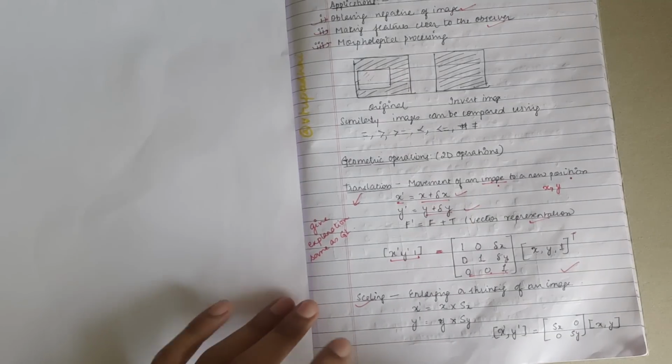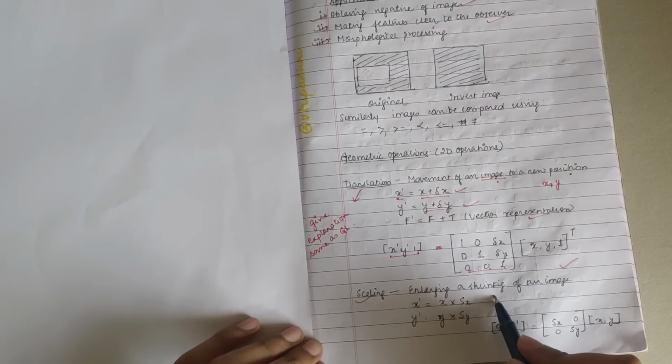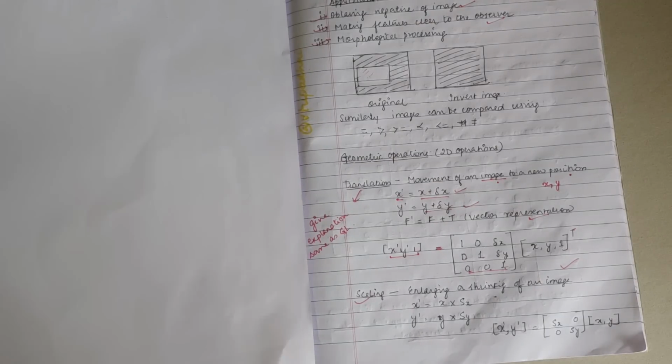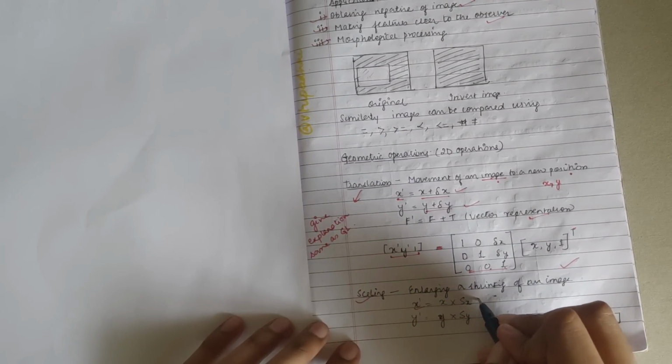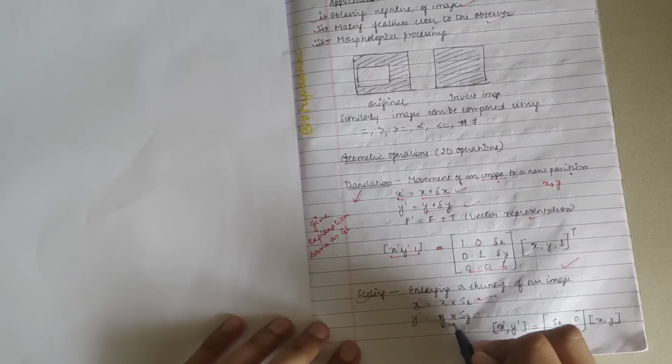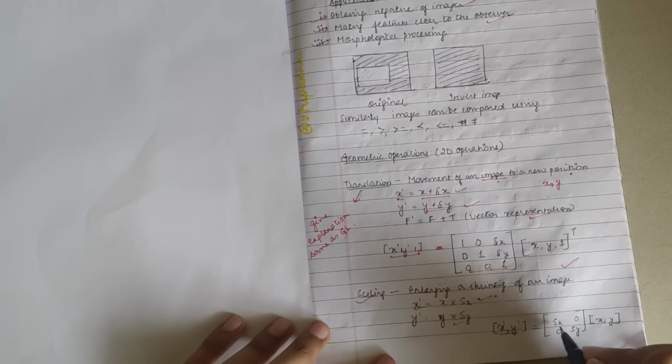Okay, next we have scaling. Scaling is basically you are trying to enlarge an image or you want to shrink an image. So what is the formula for this? X dash is equal to x into sx, y dash is equal to y into sy. This can again be represented in the form of x dash y dash will be equal to sx 0, 0 sy, into x comma y.